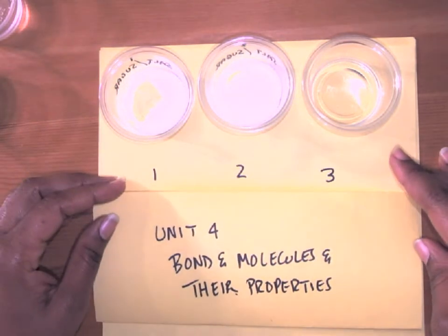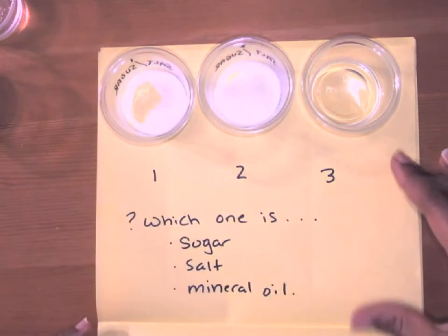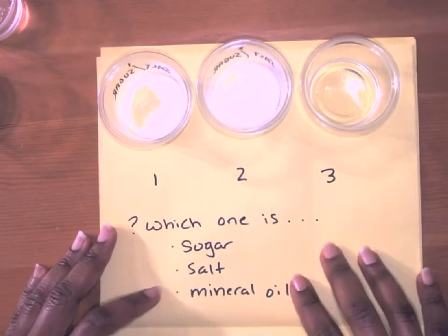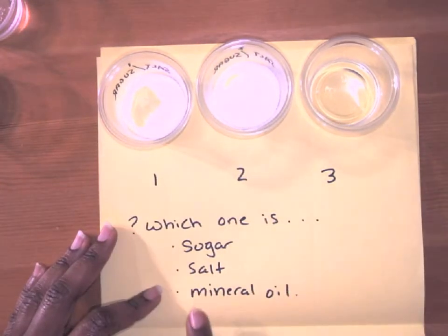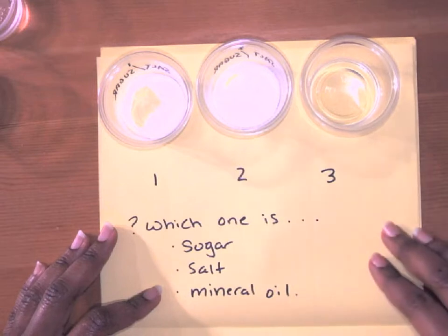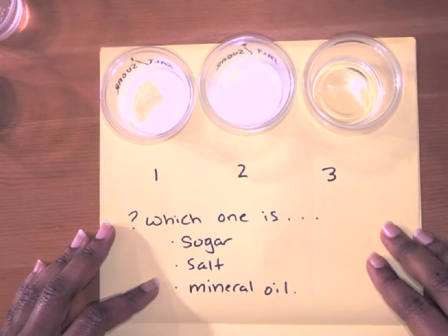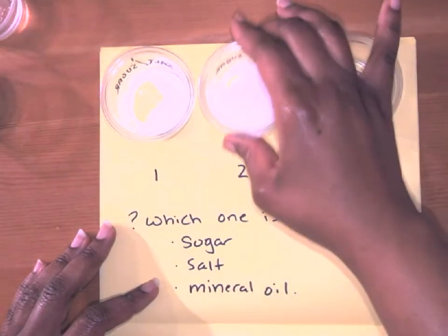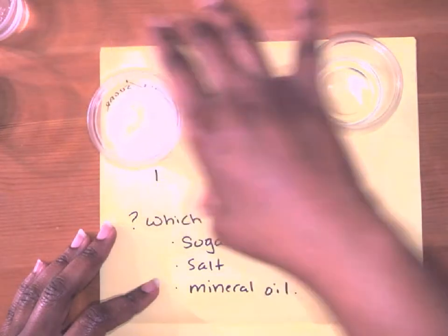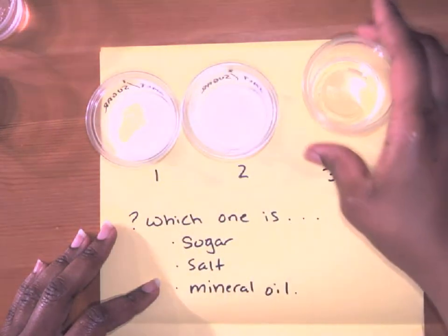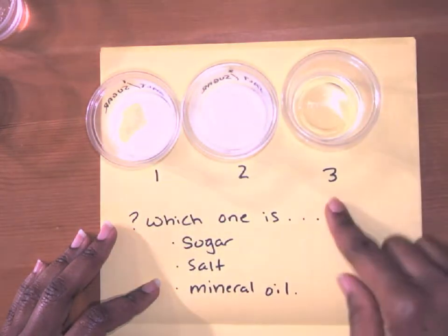So you notice I have three substances here. Your job first is to determine which one is sugar, which one's salt, and which one's mineral oil. So take a moment to make your prediction just by looking at these three substances that are labeled 1, 2, and 3.